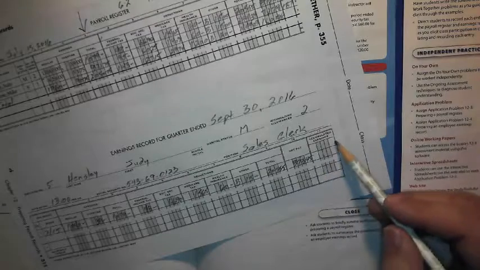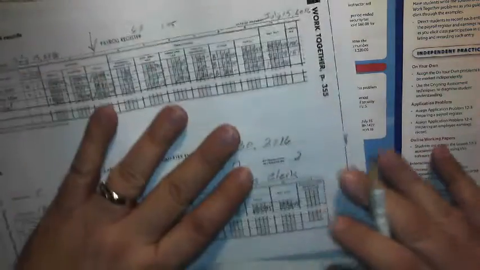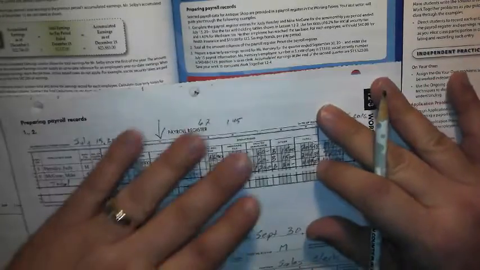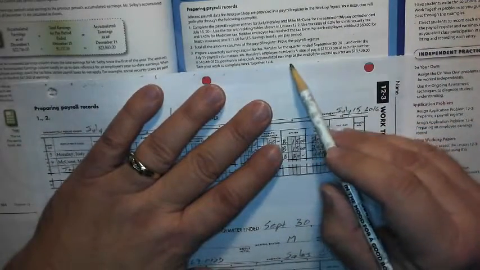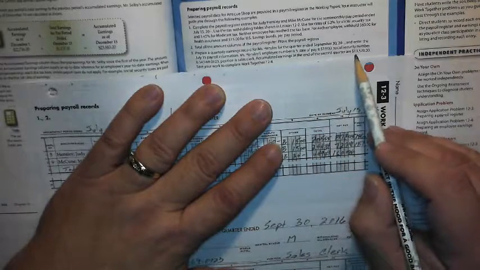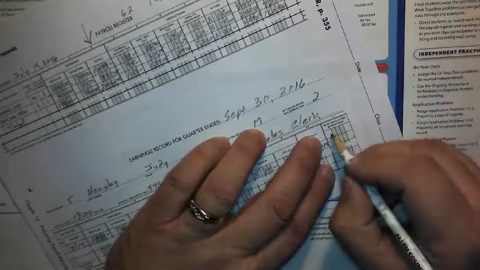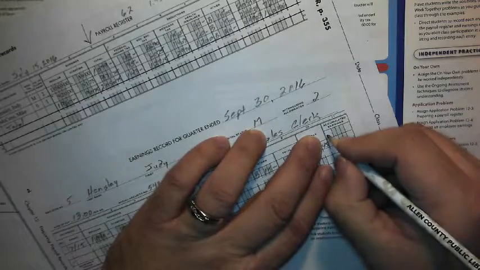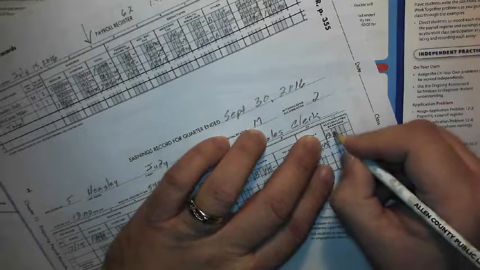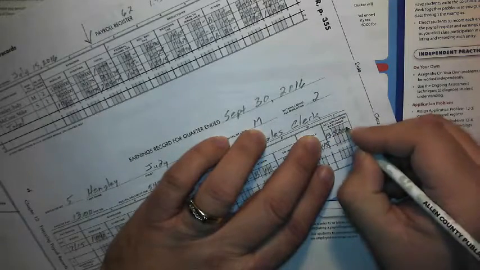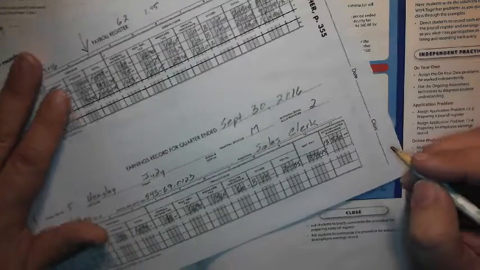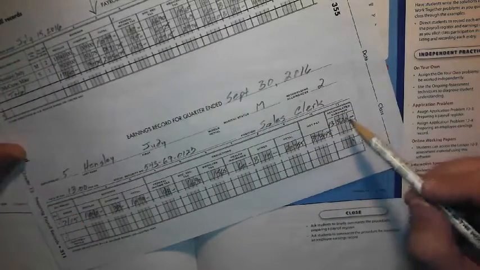Now, the last two things we have to fill out here, we have to fill out the accumulated earnings in both of these spots. And I believe it says, I'll go back up to the problem, there's the question. Accumulated earnings at the end of the second quarter are $13,520. So put that here. That was the end of the second quarter. So 13,520, 0 cents.